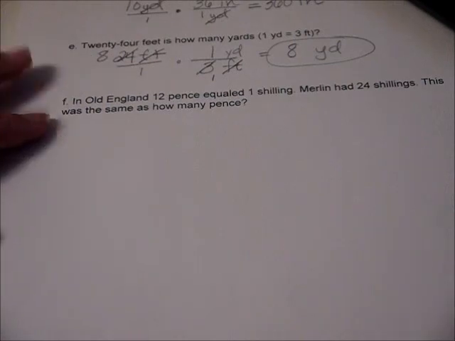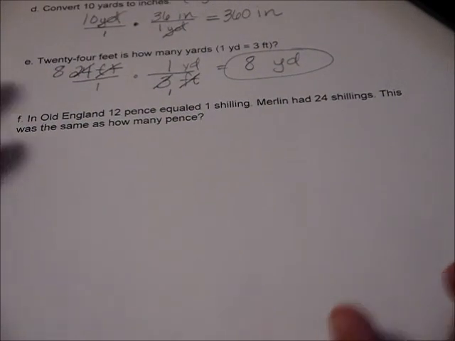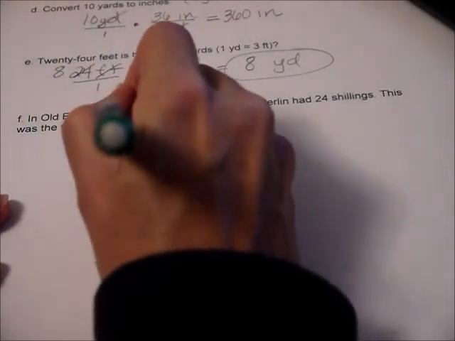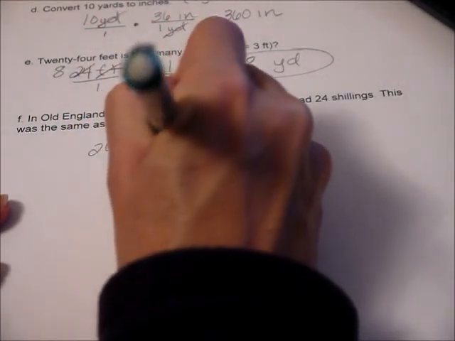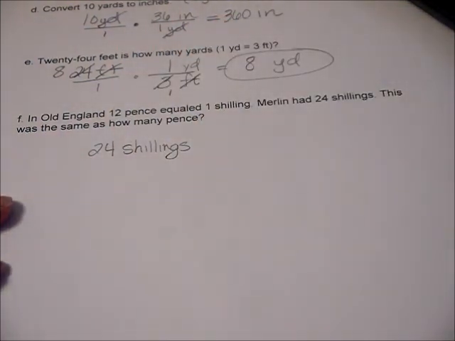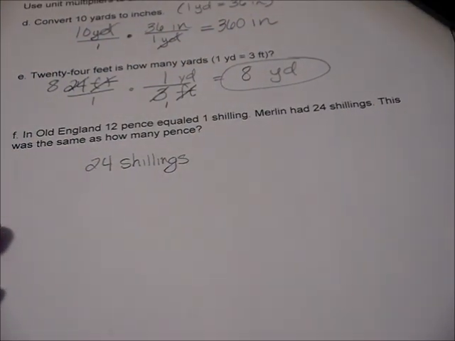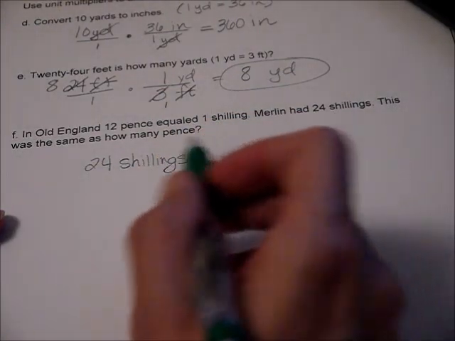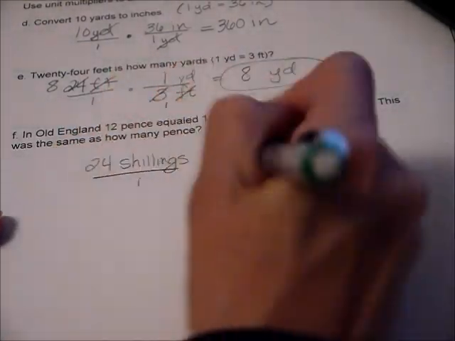All right, the last one. In Old England, 12 pence equaled 1 shilling. Merlin had 24 shillings. I don't know how you abbreviate shillings, so I'm just going to write it out. So we want to convert 24 shillings into pence. So put it over 1.